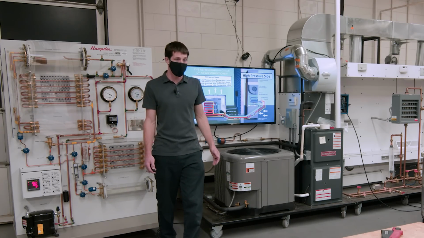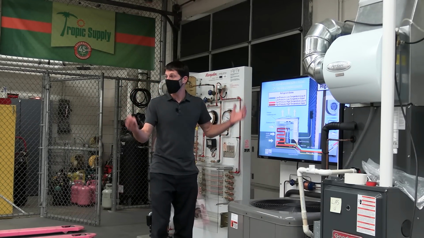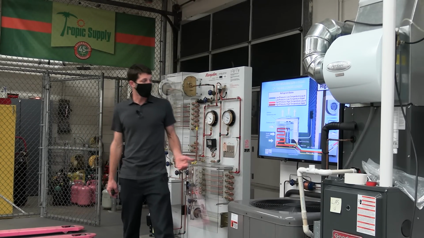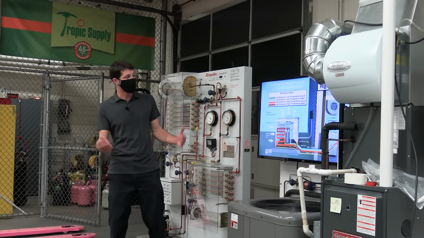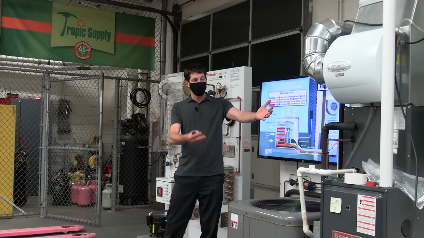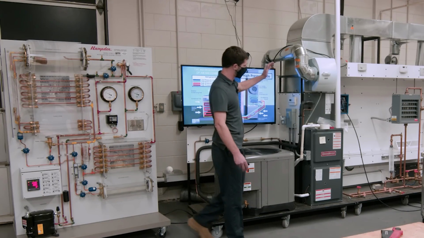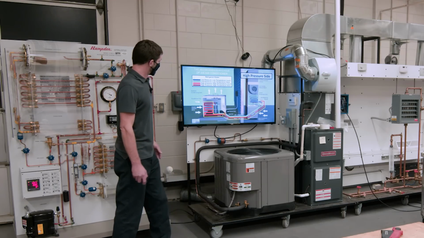Really, you want to allow the 15 minutes to occur, and you should have 70 degree or higher air temperature outside, and at least 70 degree air dry bulb temperature on the inside of the building before checking the charge. You don't want to check the charge when there's not a heat load in the building and the indoor temperature is going to fall dramatically, below 70 degrees.